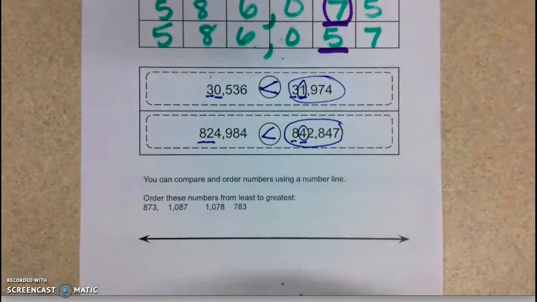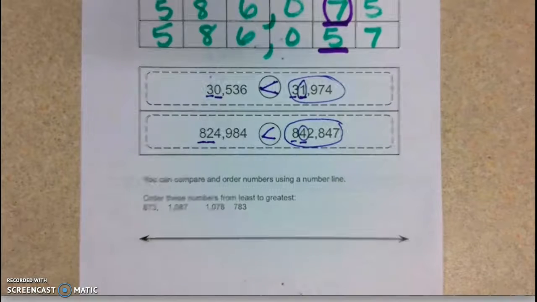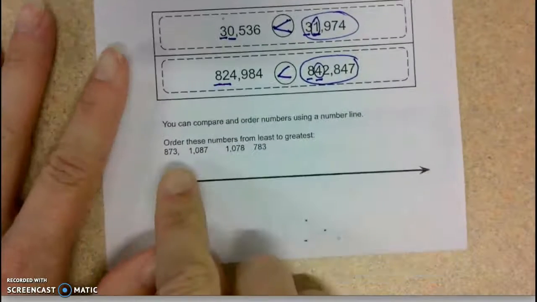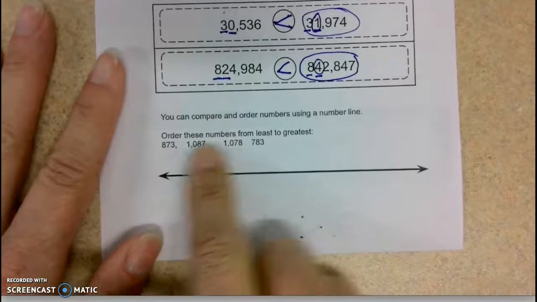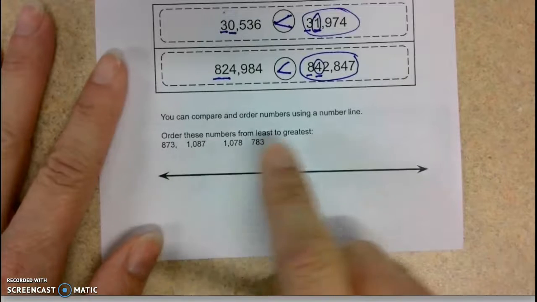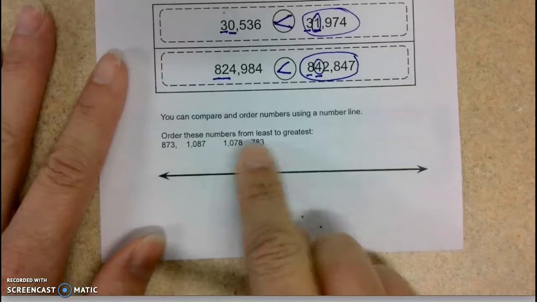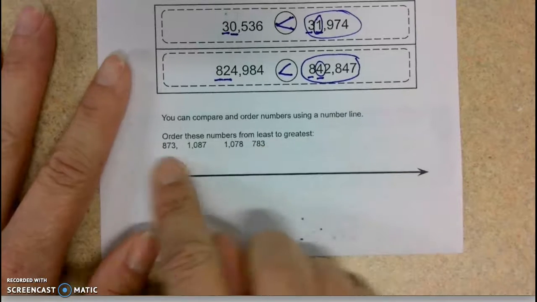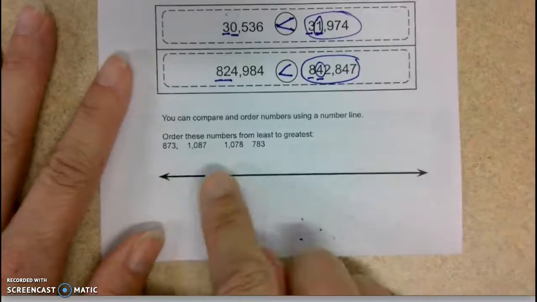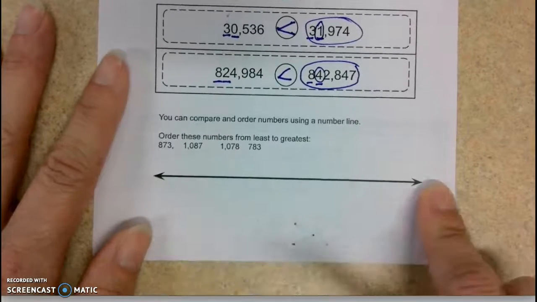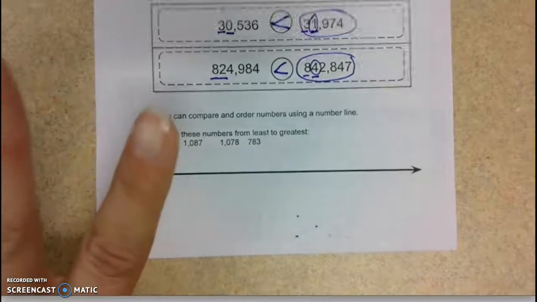All right, you can also use a number line to compare your numbers and put them in order. So 873, 1,087, 1,078, and 783. So these are all pretty big numbers. So I'm going to mark my number line off into hundreds. And I'm going to put 5 lines on my number line.